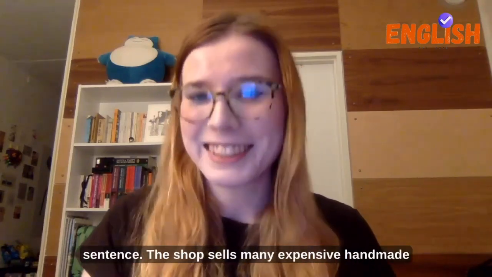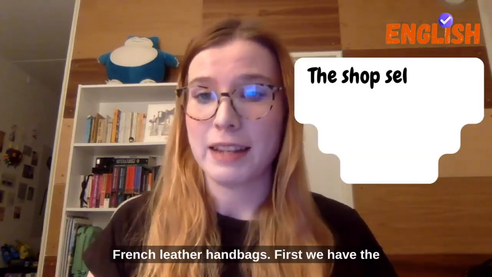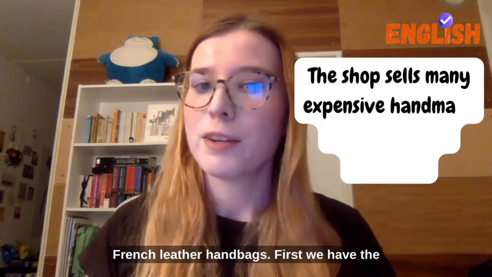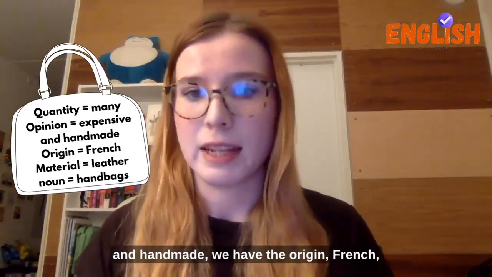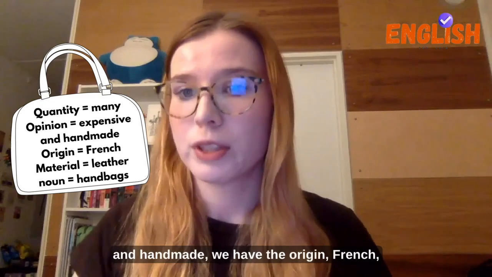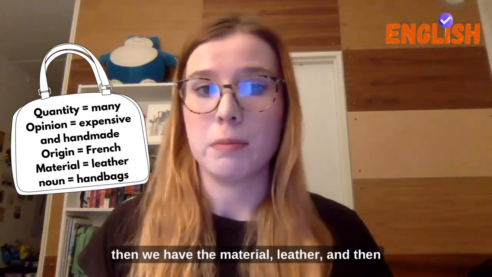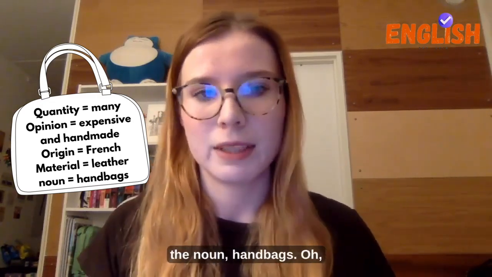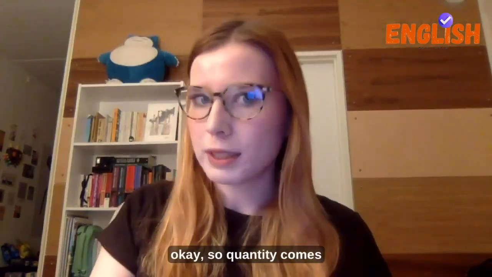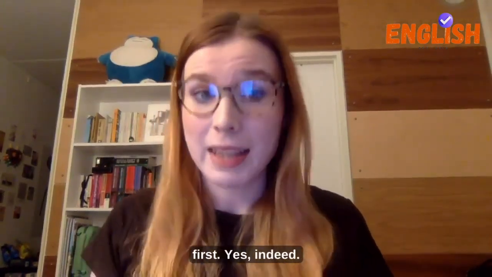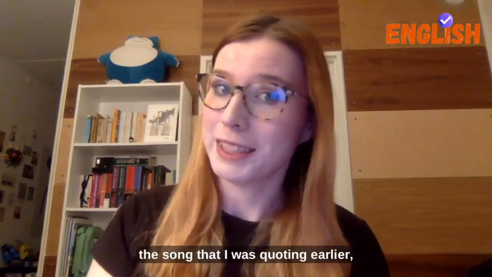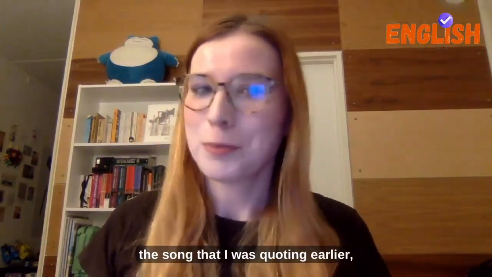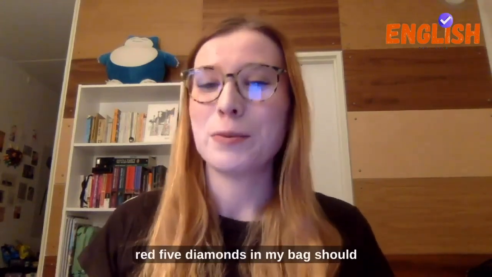And last sentence, the shop sells many expensive handmade French leather handbags. First we have the quantity, many, then we have the opinion, expensive and handmade. We have the origin, French, then we have the material, leather, and then the noun, handbags. Oh, okay, so quantity comes first. Yes, indeed.